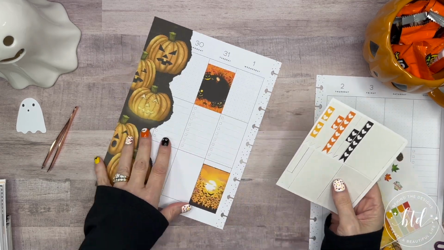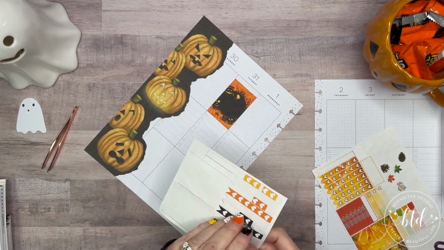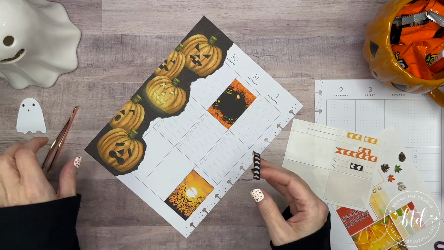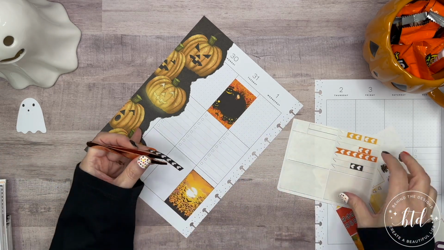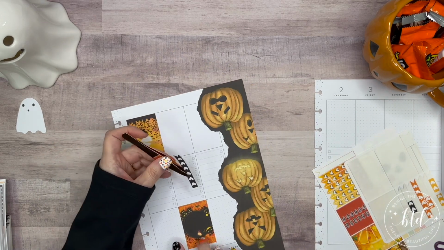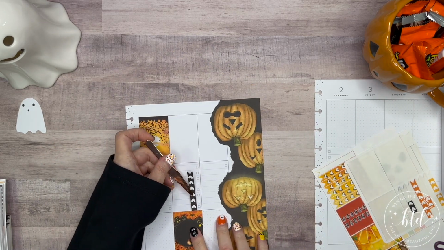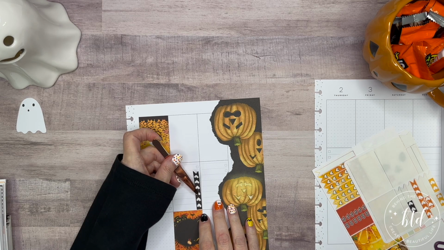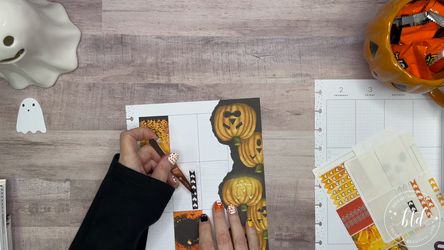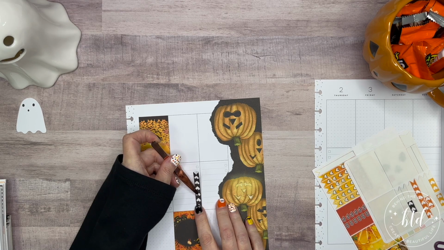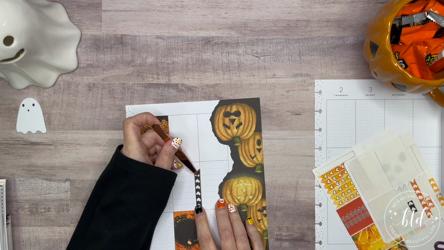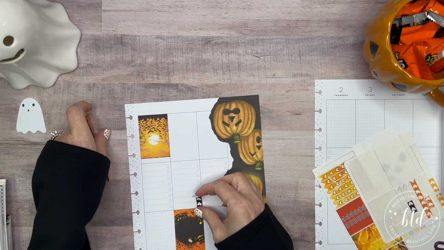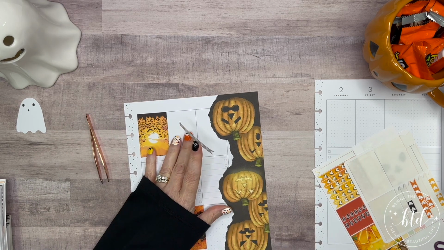Now my lists, let's see how well these match up. Let's do these here. How well? They're pretty good. We'll go with it. Let's see. So I'm going to put it right to the top then. Just measuring it out.